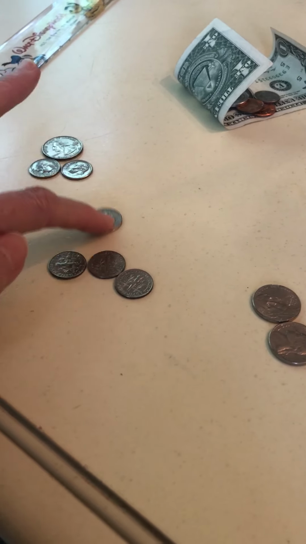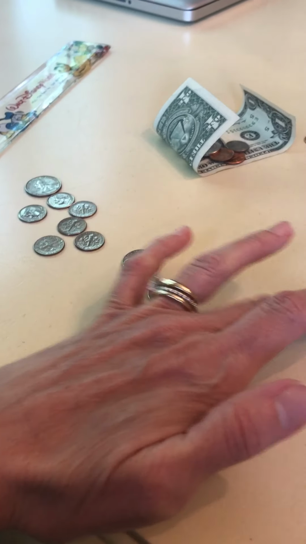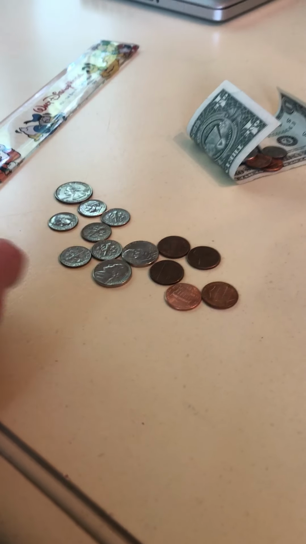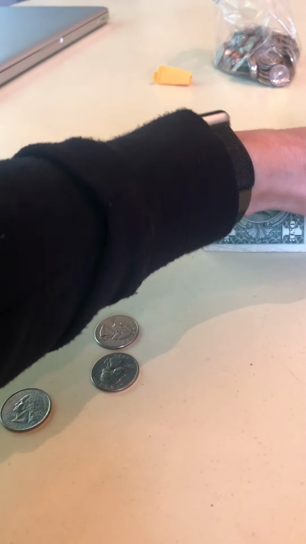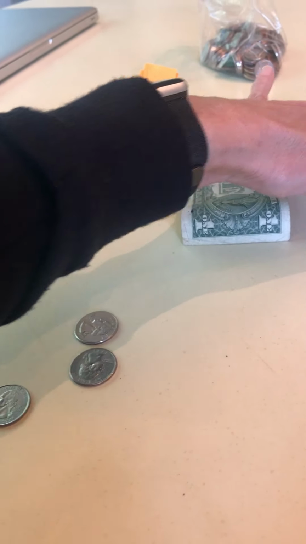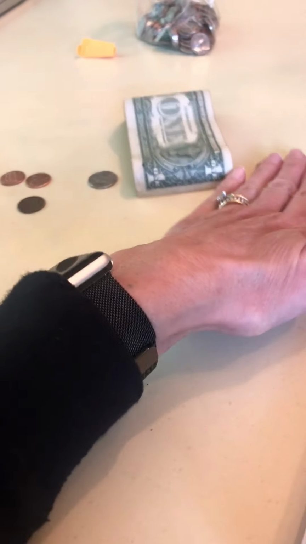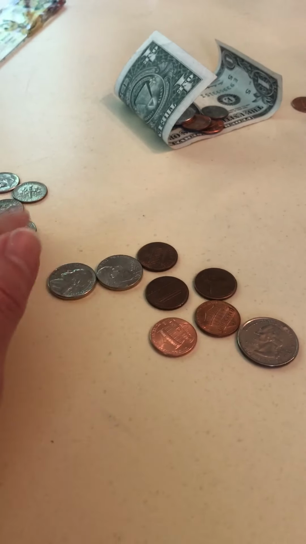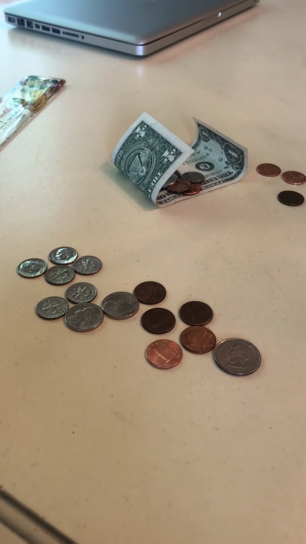25, 35, 45, 55, 65, 75, 85, 95, 96, 97, 98, 99, $1. Now my favorite way to do a dollar is 4 quarters, right? But it said, how many did you need to use? 14 coins. So that was 1, 2, 3, 4, 5, 6, 7, 8, 9, 10, 11, 12, 13, 14. Okay? But there still may be other ways.